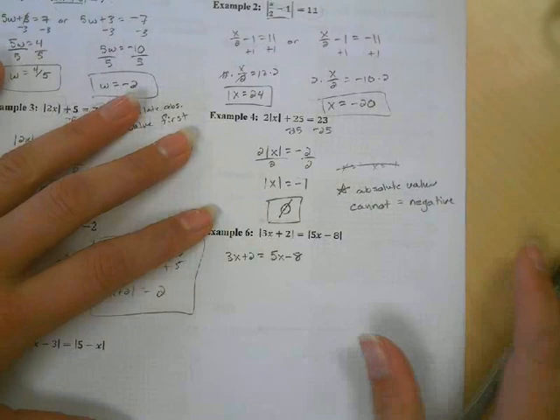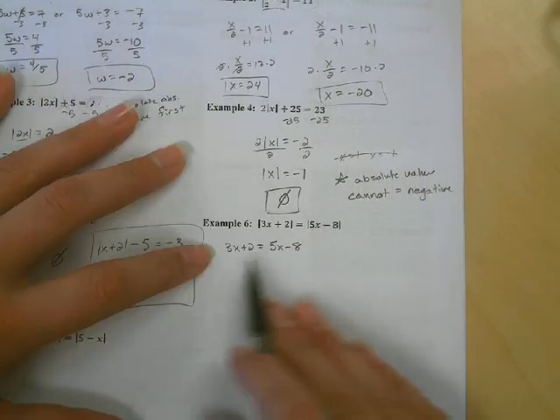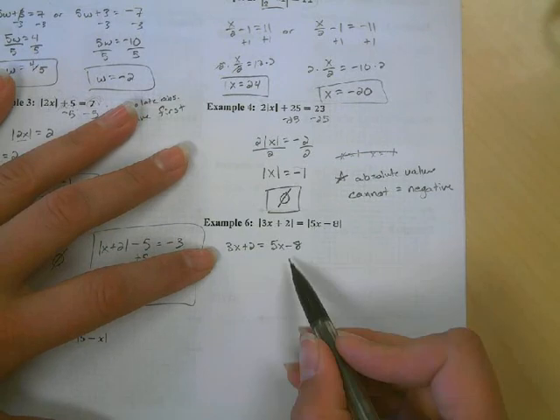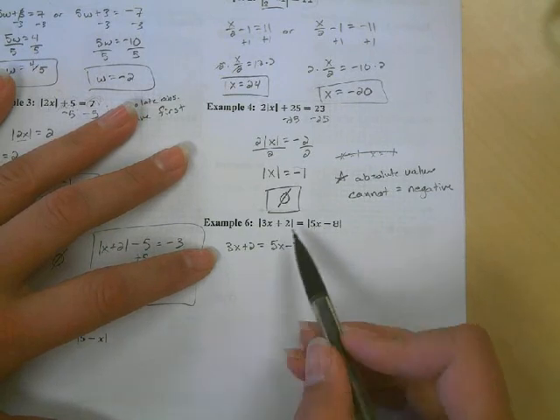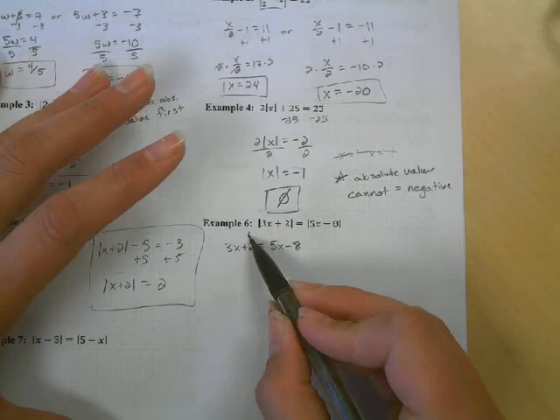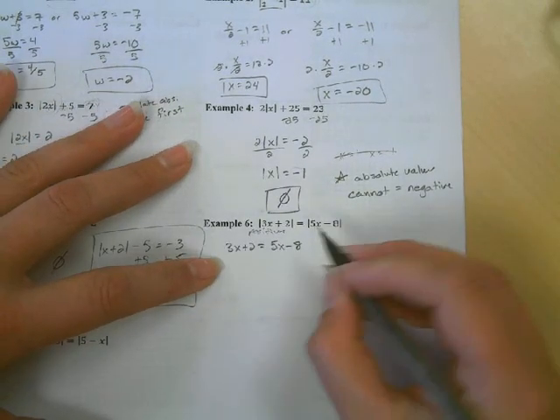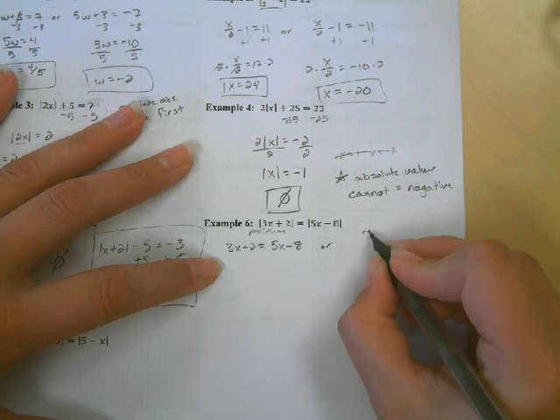But to create those possible answers, we make a positive and a positive, so just leave it the same. It has a minus sign, that's fine. I leave it exactly the same. That's what we call our positive form, okay? And then solve that, okay? Or we have our negative form.